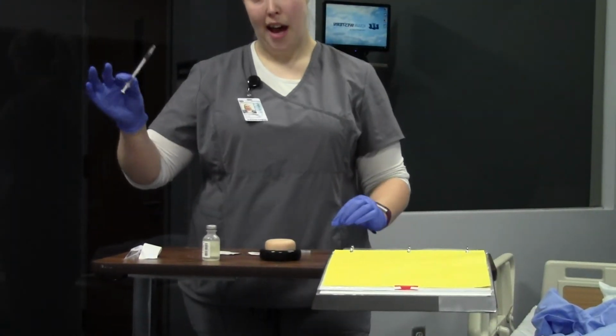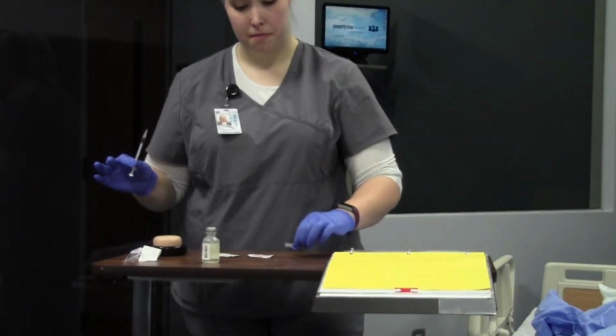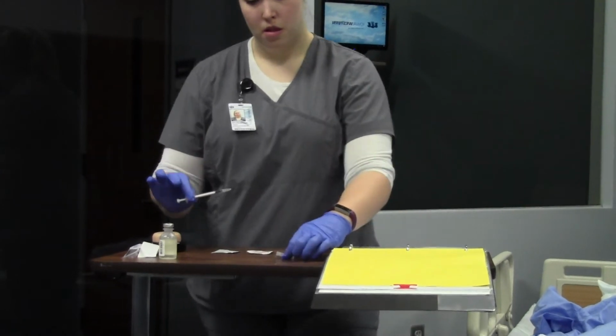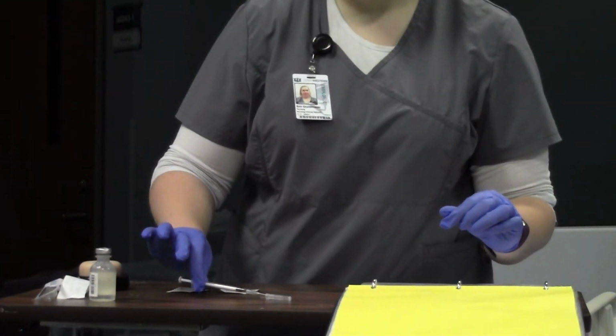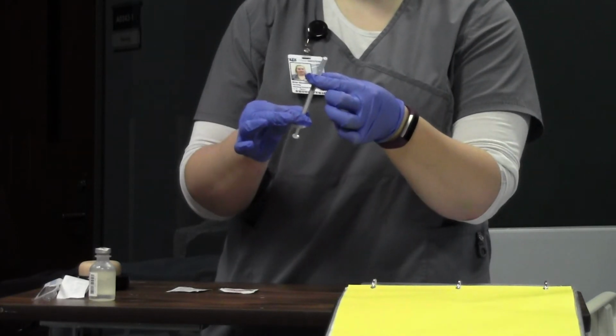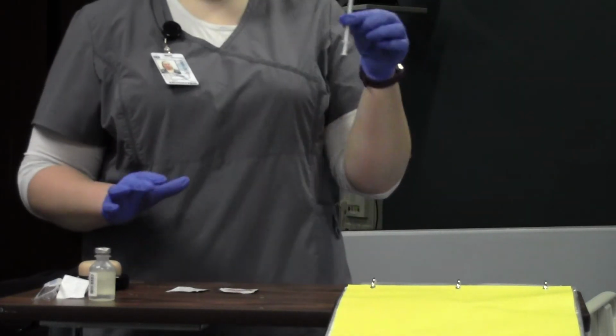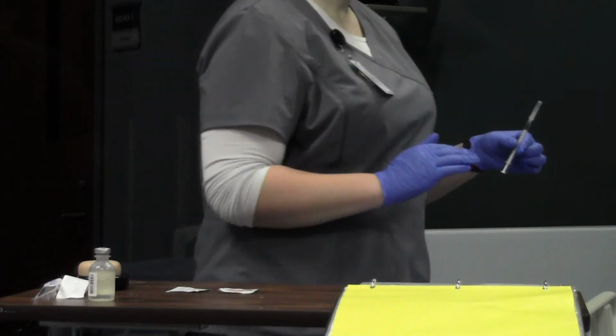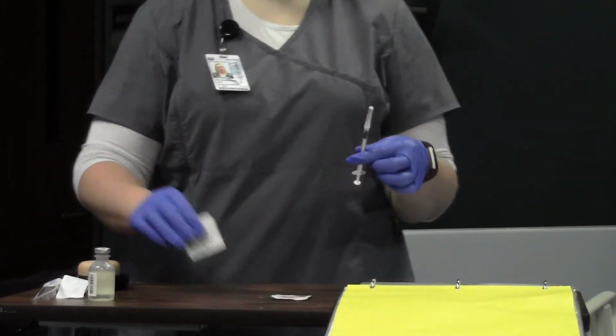And in order to recap, when you recap your needles, you're going to just scoop and then click. I'm going to make sure that this is still tight and everything. And then I'm going to take my medication to my patient and perform the administration.